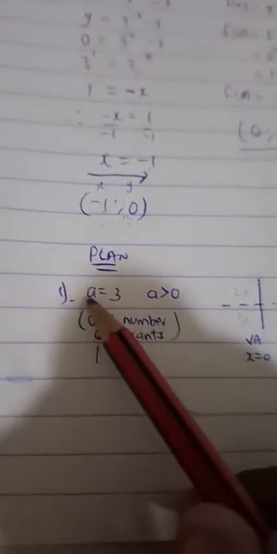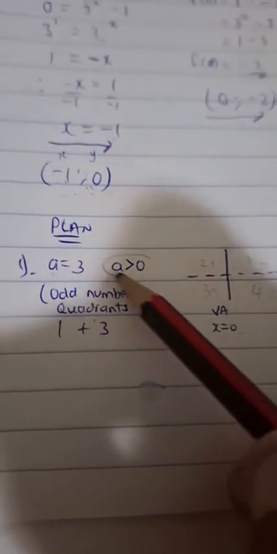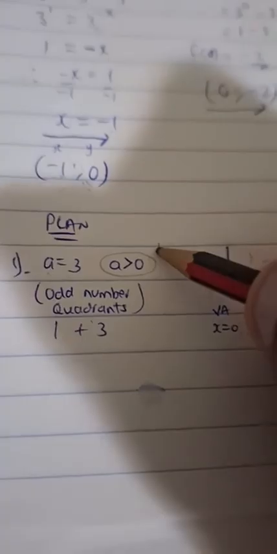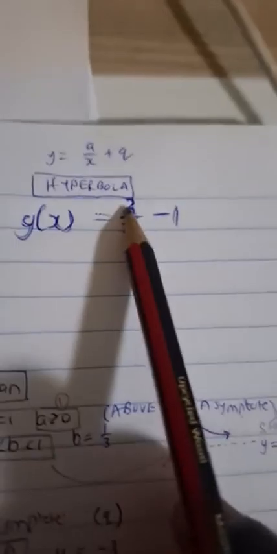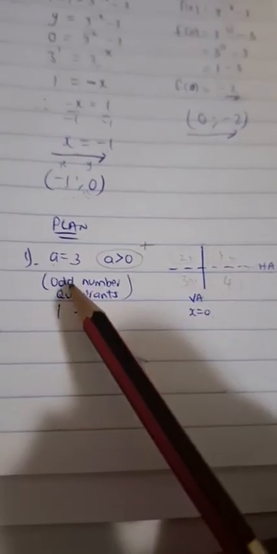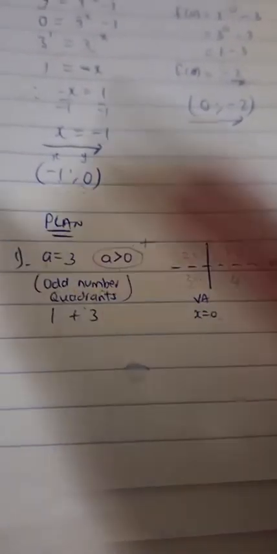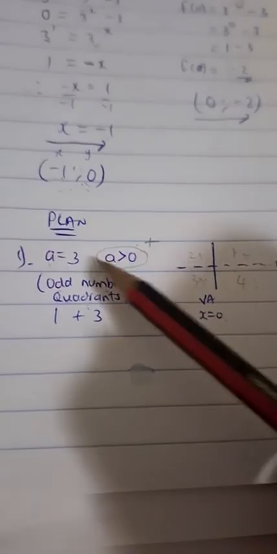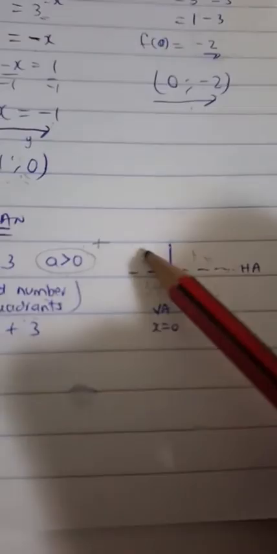So whenever a is equal to 3, or in other words, whenever a is greater than 0, a is positive, then that means that our function, that is our hyperbola, is found in the first and the third quadrant. That's why I say the odd number quadrants. That's when a is positive. And maybe someone is asking, what if a is negative then, sir? When a is negative, it's not found in the odd number quadrants, but it's found in the even number quadrants. In other words, quadrant 2 and 4, if a was less than 0.